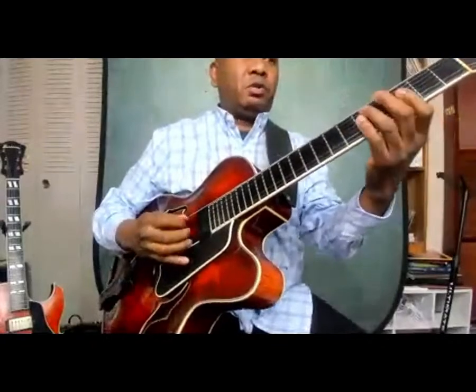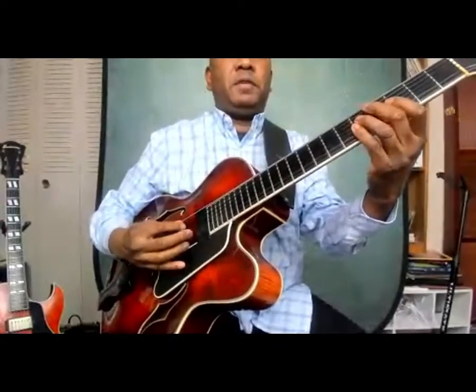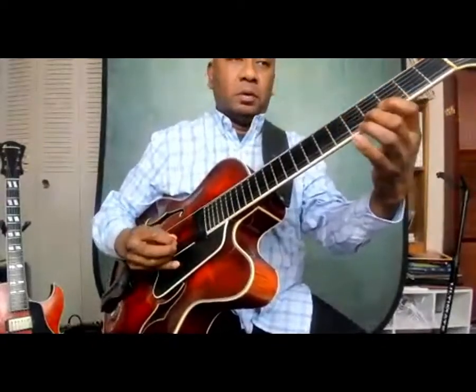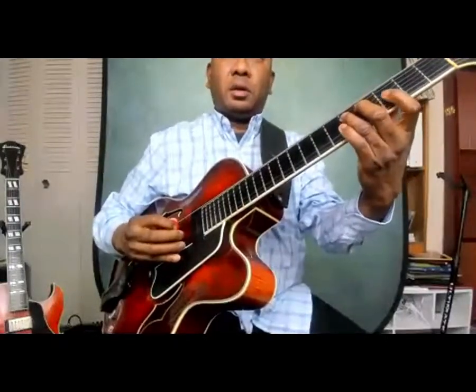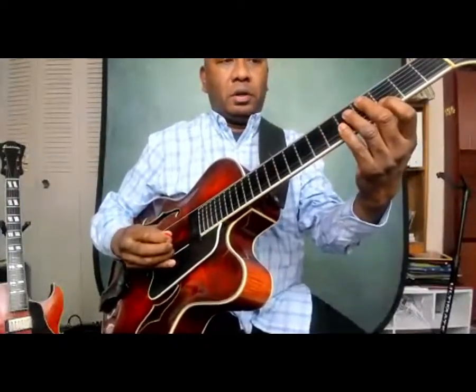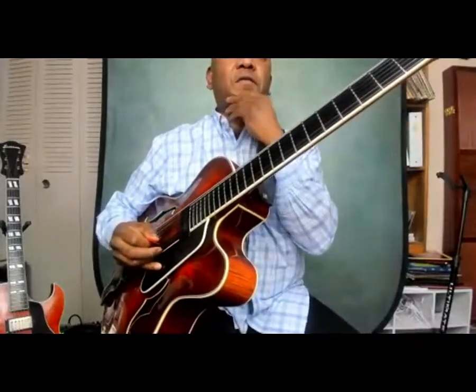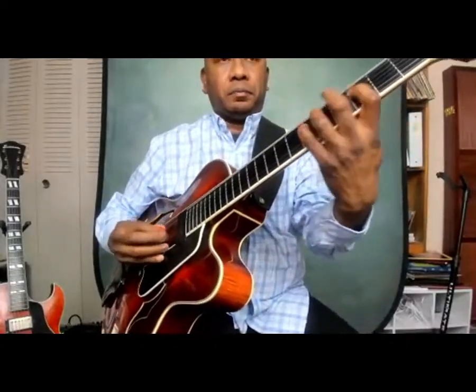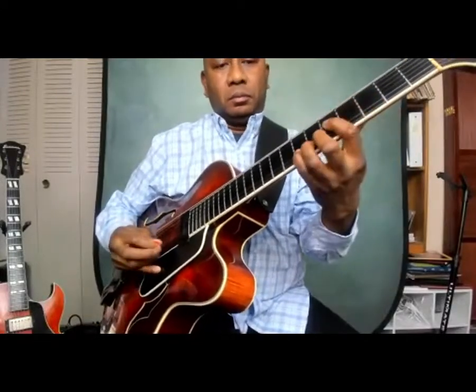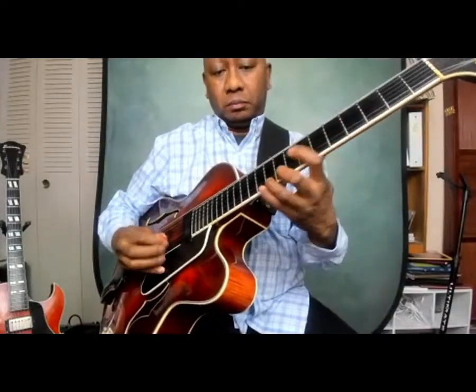So you can use an altered mode, which is E flat melodic minor. Start on the D. And that's also an A flat 7 Lydian dominant. It's easy to remember.